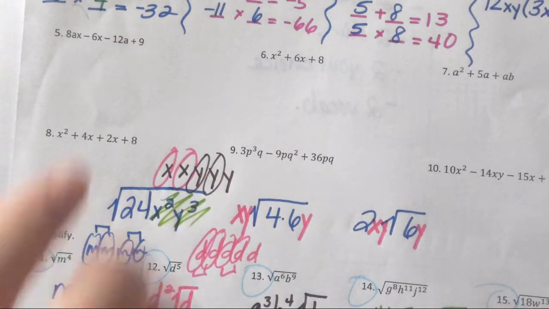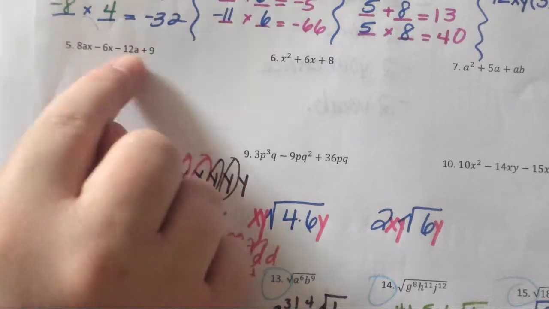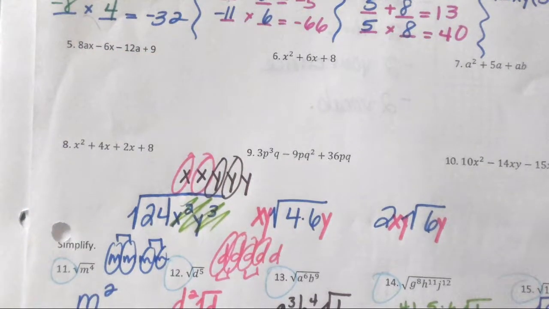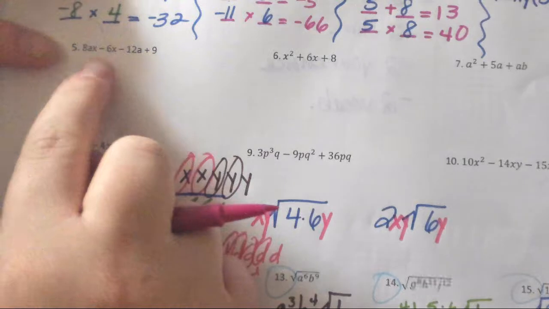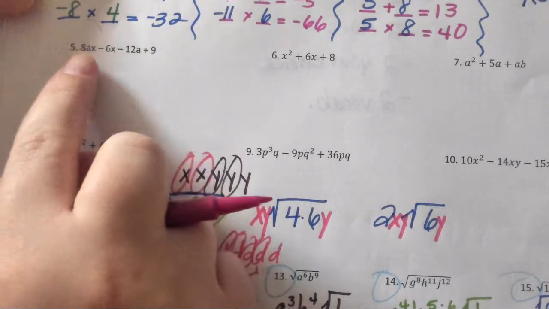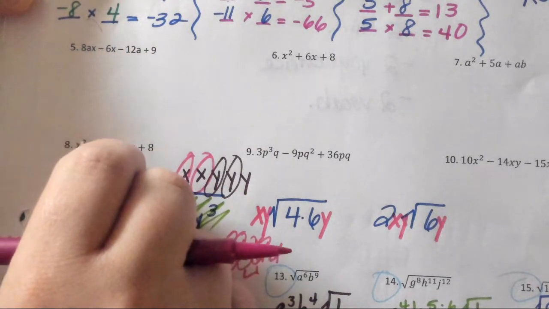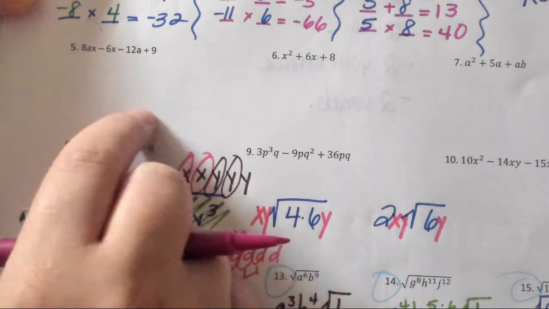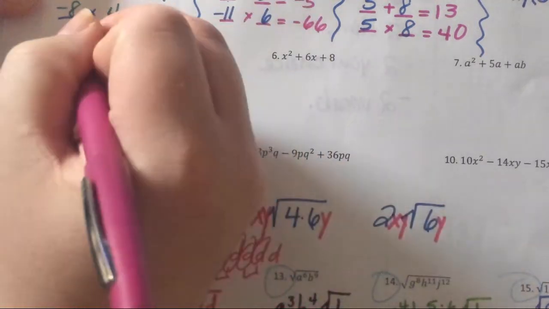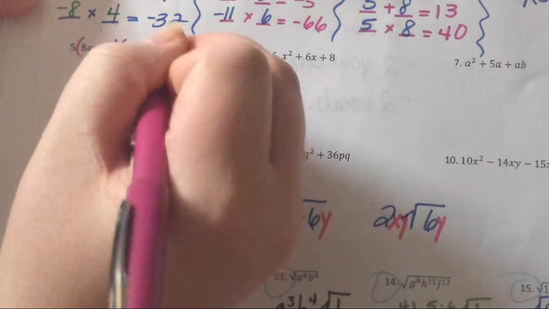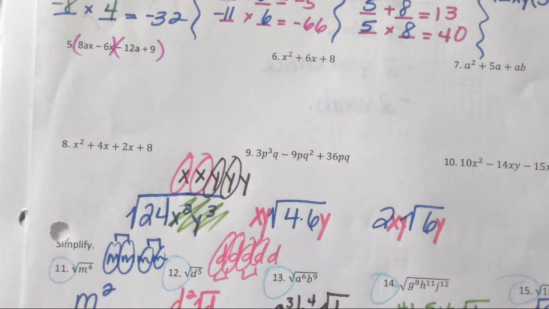For number 5, when I start counting, there are 1, 2, 3, 4 terms, so I'm automatically thinking grouping, but the first thing I should always think is, is there a GCF? And in this case, there is not. I thought 3 because of 6, 12, and 9, but 8 doesn't go into that. I thought 2, but 9 doesn't go into 2, so there's not a GCF, so I do get to go straight to grouping. I put each pair of terms in parentheses.